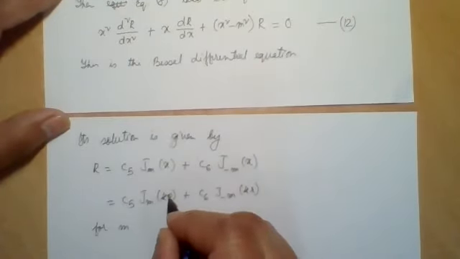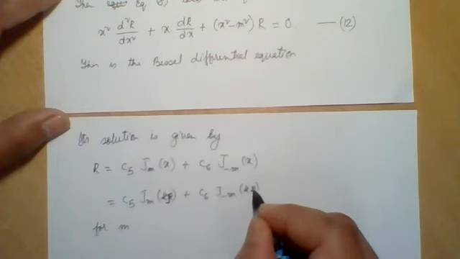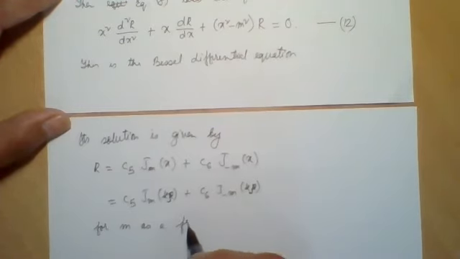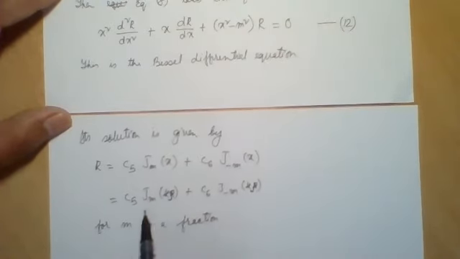Sorry, this should be k rho, not kr. This is for m as a fraction. So when m is a fraction, we get the solution as Bessel functions of the first kind.